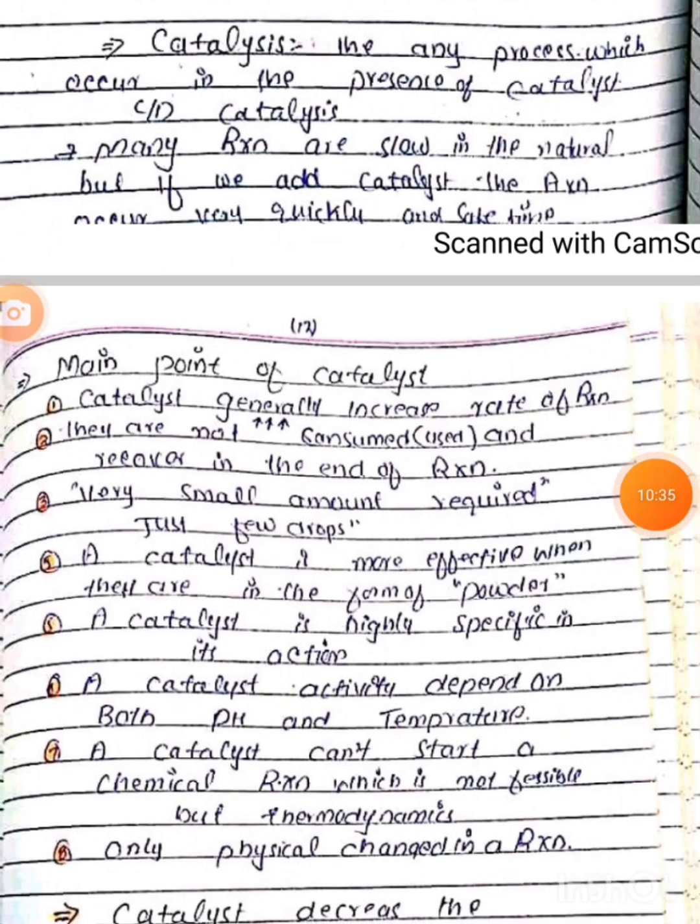Here we discuss briefly about the catalyst. What are the main points of a catalyst? Catalysts generally increase the rate of a reaction, यानी कि केमिकल रिएक्शन को स्पीडी करने के लिए, तेज़ करने के लिए, उसकी रफ्तार को इंक्रीज़ करने के लिए कैटलिस्ट इस्तेमाल किए जाते हैं. दे आर नॉट कंज्यूम्ड एंड इंक्रीज रेट ऑफ रिएक्शन. ये केमिकल रिएक्शन में कंज्यूम नहीं होते. वेरी स्मॉल अमाउंट रिक्वायर्ड, इनकी बहुत स्मॉल क्वांटिटी रिक्वायर्ड होती है. कैटलिस्ट इज मोर इफेक्टिव इन अ फॉर्म ऑफ अ पाउडर, और पाउडर फॉर्म में ज़्यादा इफेक्टिव होते हैं. कैटलिस्ट इज हाईली स्पेसिफिक इन रिएक्शन, यानी एक केमिकल रिएक्शन के लिए जनरली एक ही कैटलिस्ट होता है.